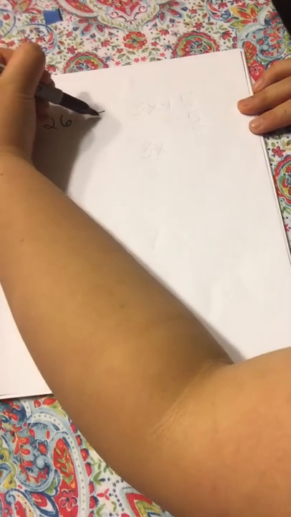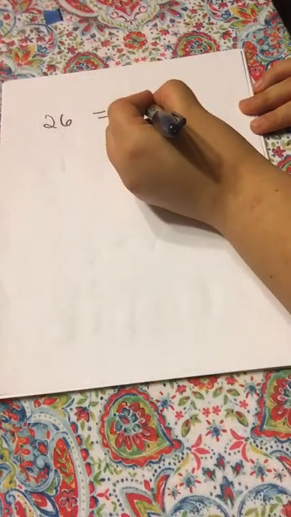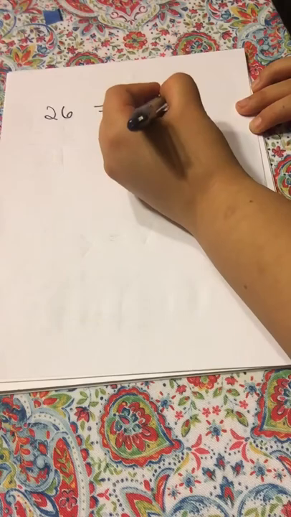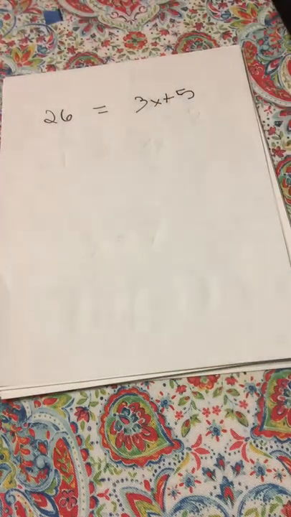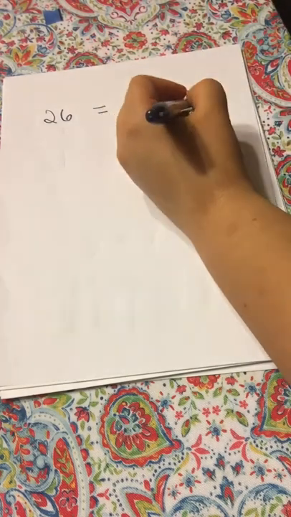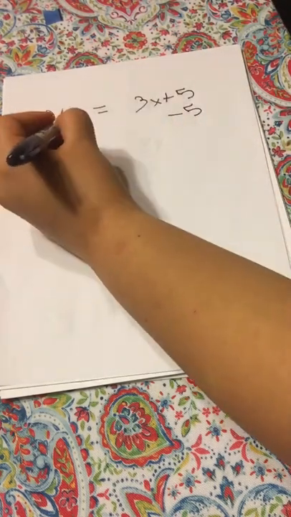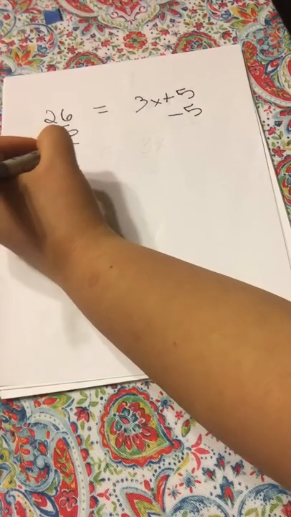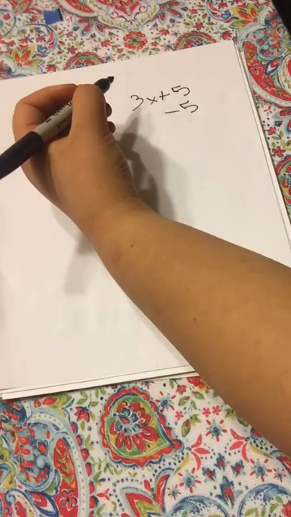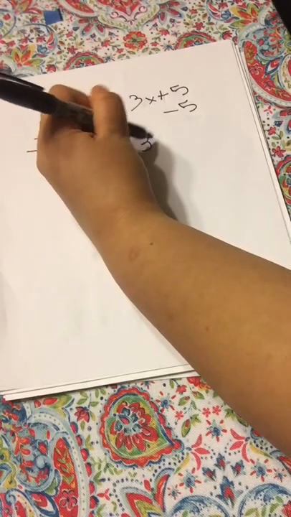So 26 equals 3x plus 5. So we're trying to isolate x. In this case, we should subtract 5 from both sides. So 26 minus 5 would be 21, while 5 minus 5 would be 0, so we're left with 3x.